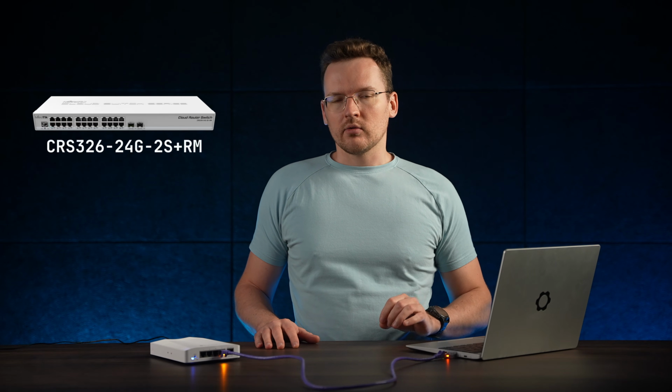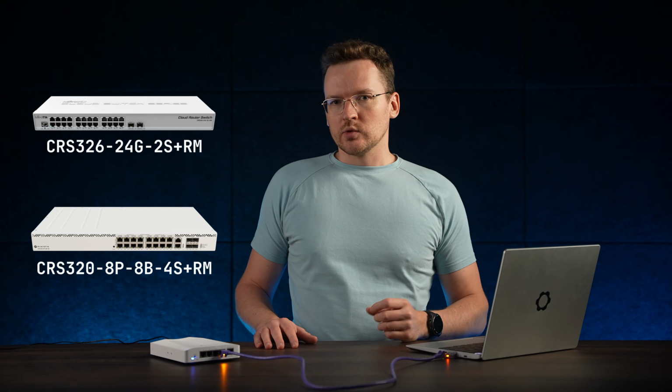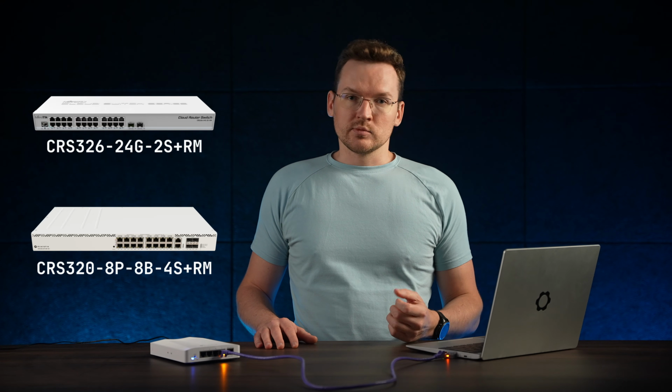Another concern you might have is the throughput that you need. For an audio-only setup, 1 gigabit switches are more than enough. Ideally, you want to go for something from the CRS range, as the CSS devices use a more simplified software that does not have all the features that you might want, but they can work alright if that's all you got. To give you a couple good options to choose from, consider something like the CRS326-24G, or you could go for the CRS320 if you need to power some things with PoE.